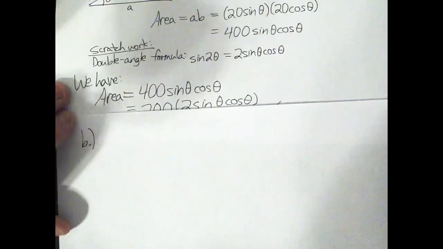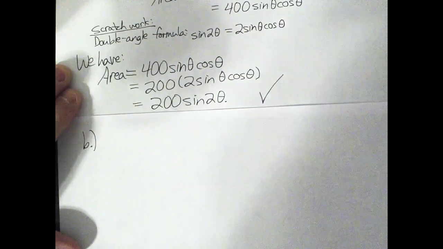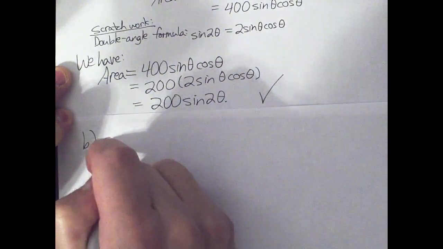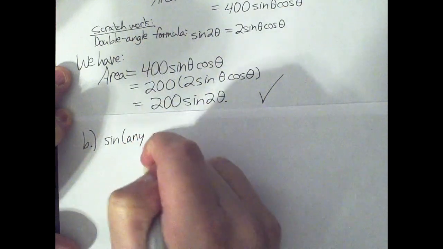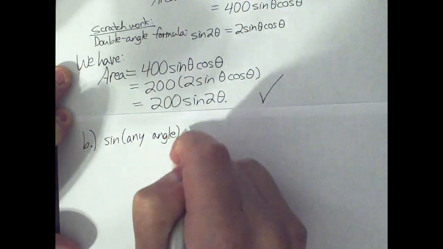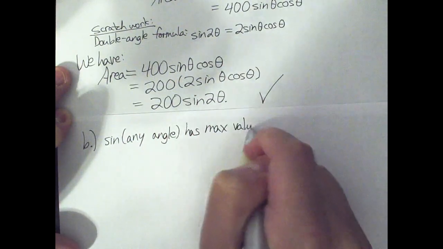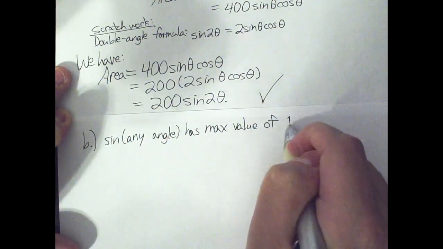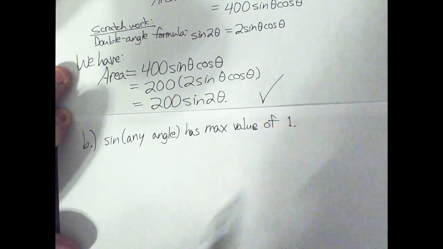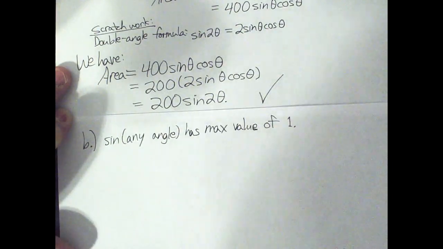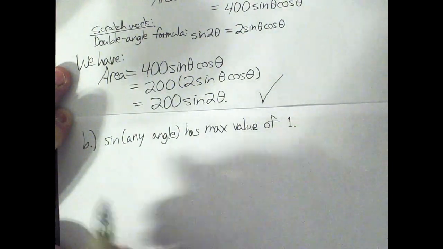All right, here's my idea. This is kind of tricky, so don't feel bad if you didn't get all the way through it. But I know that sine of any angle has a max value of 1. No matter what angle you put in, the largest that sine is ever going to be is 1.